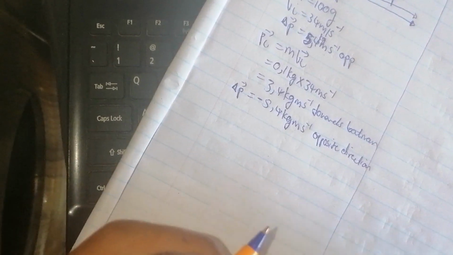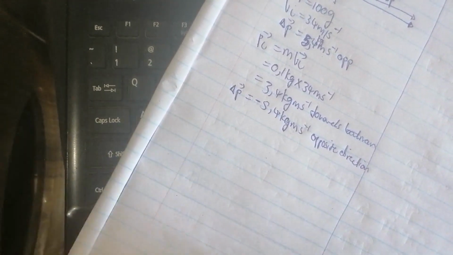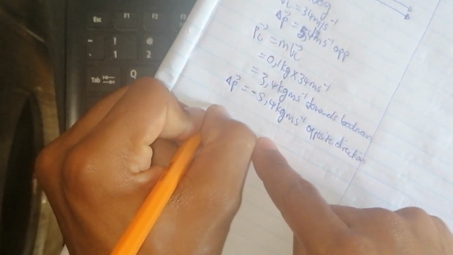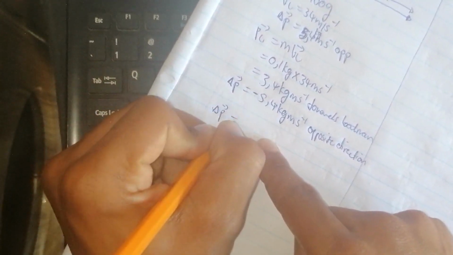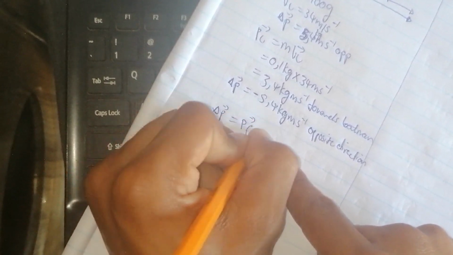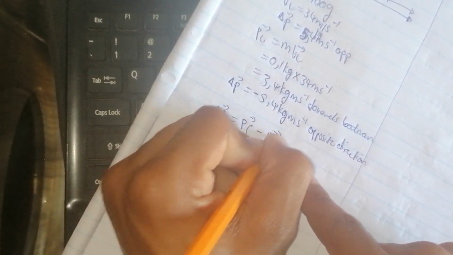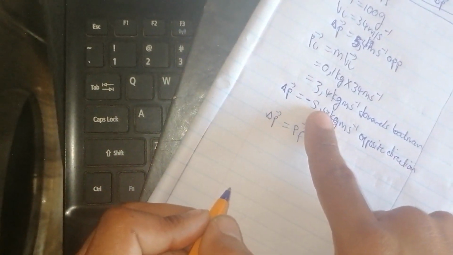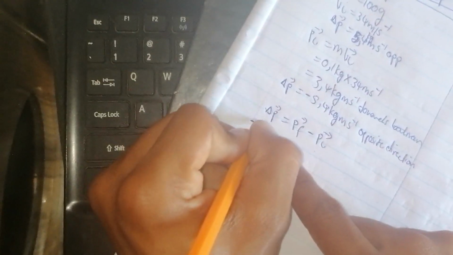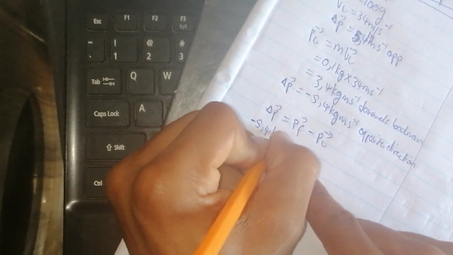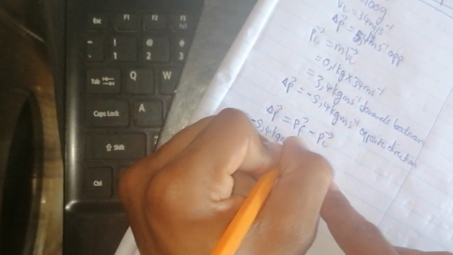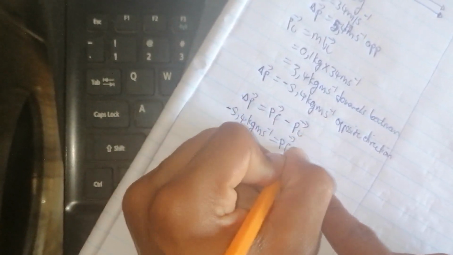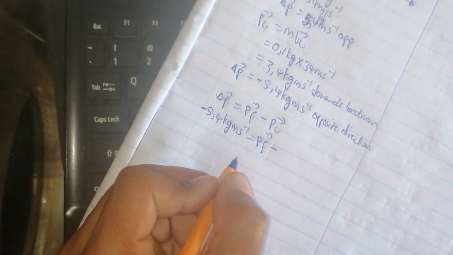If this is true, we can find the final momentum, because the change in momentum is equal to final momentum minus the initial momentum. Do we have the change? Yes, negative 5.4 kilogram meters per second. Do we have the final momentum? No. Do we have the initial?